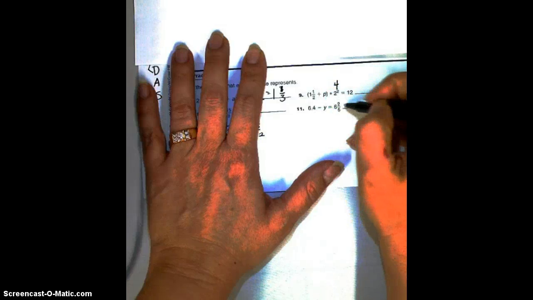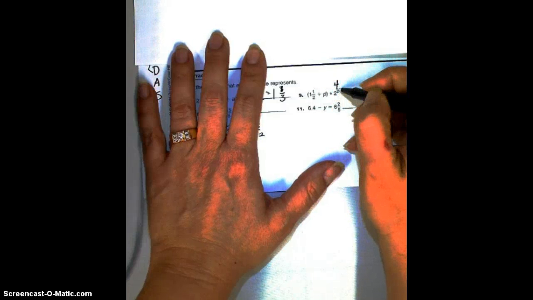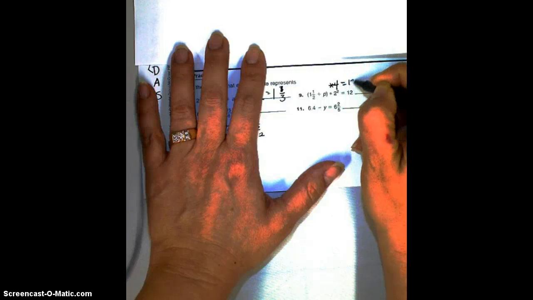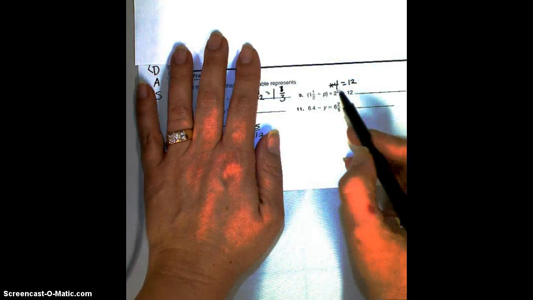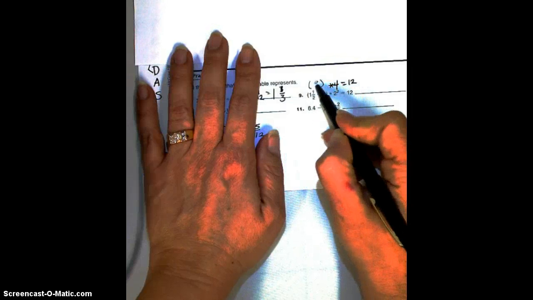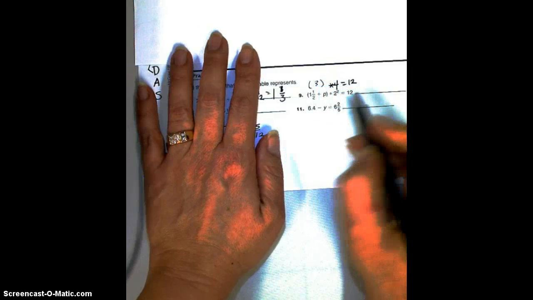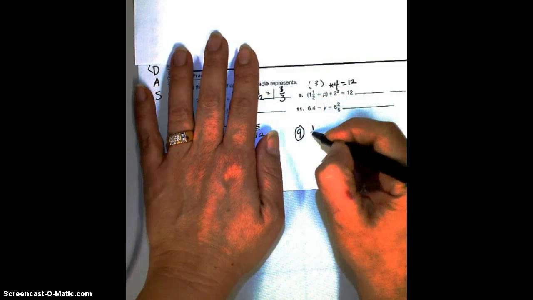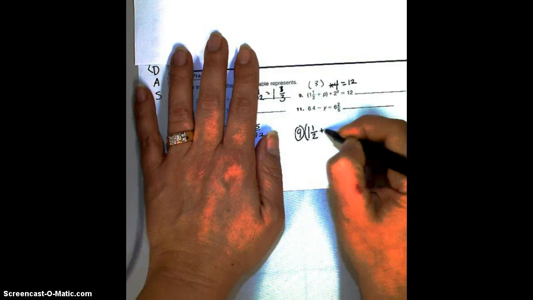But, so I need something, I'm going to multiply something by 4 to get it to equal 12. So I'm thinking in my mind, this quantity needs to be 3, because 3 times 4 will equal 12. So I'm going to move it down here. 1 1/2 plus what will equal 3?